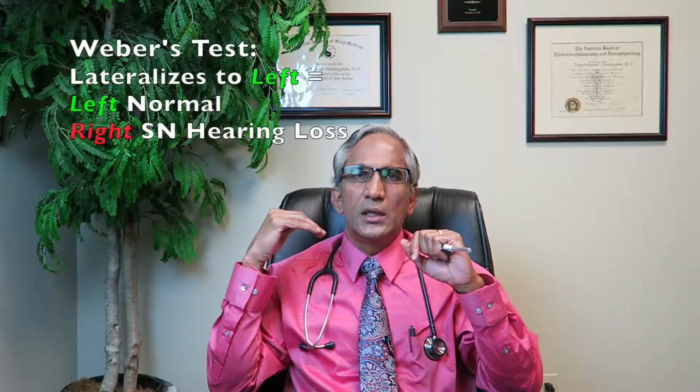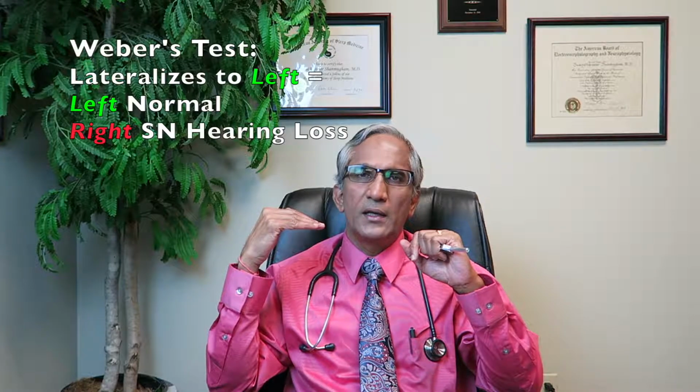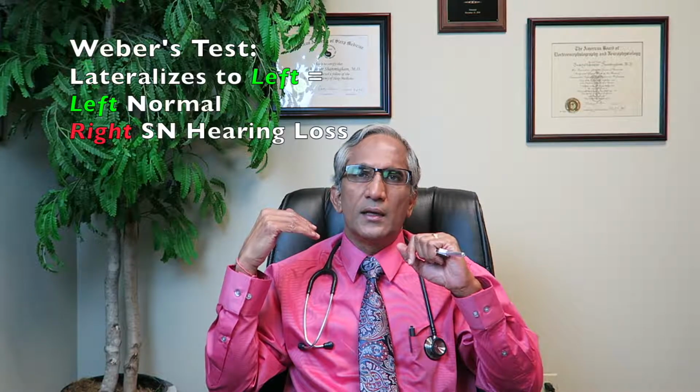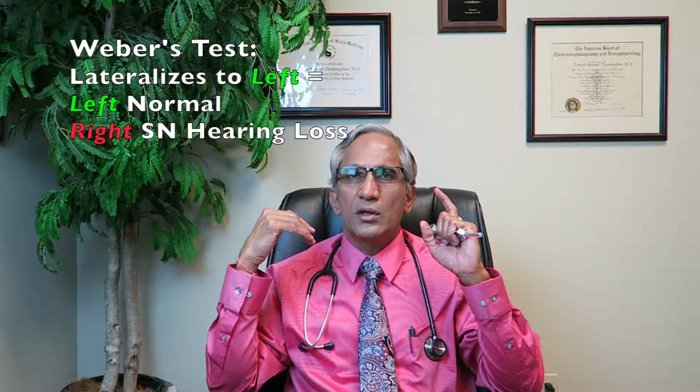If air conduction is better than the bone conduction, that is normal. Weber's test is done by putting the tuning fork in the forehead. Ask the patient whether they hear it equally on both ears. If one side is impaired, then other side is stronger. Stronger side is the normal side where the bone conduction is stronger.